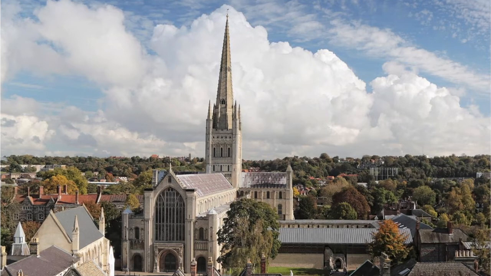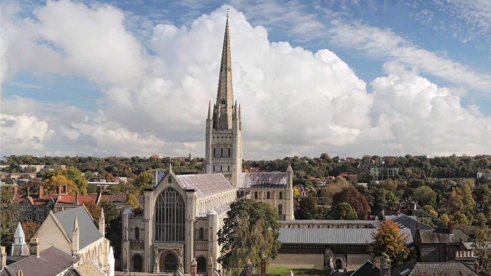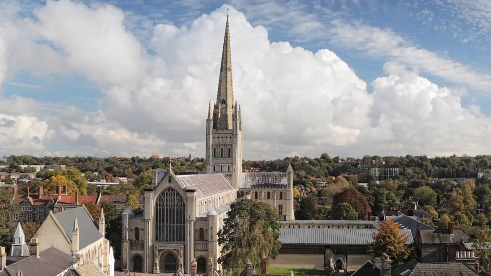The cloister was at the centre of monastic life, and my next talk will be on the remaining evidence of the buildings which surrounded it, and on the Romanesque Bishop's Palace on the north side of the cathedral.